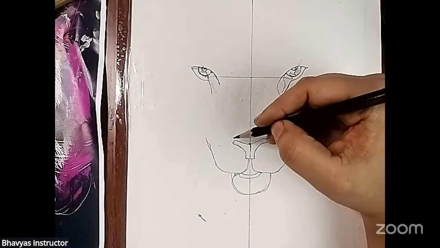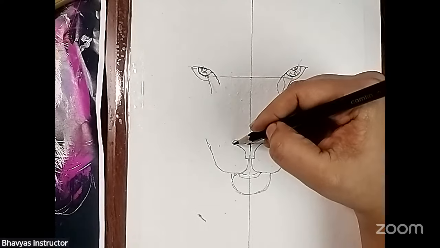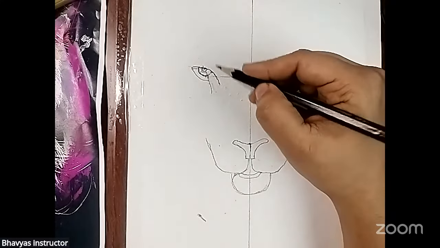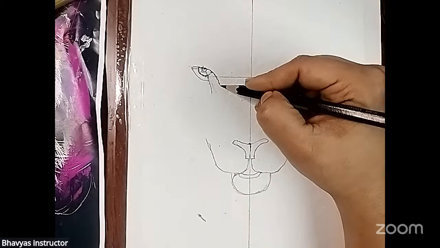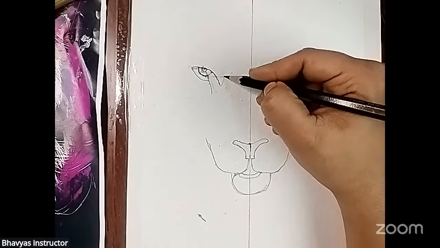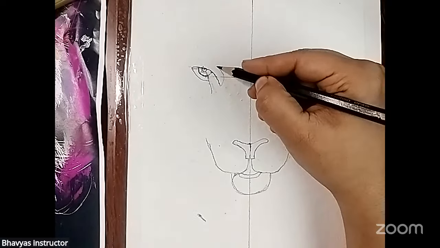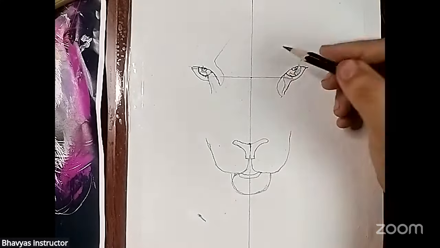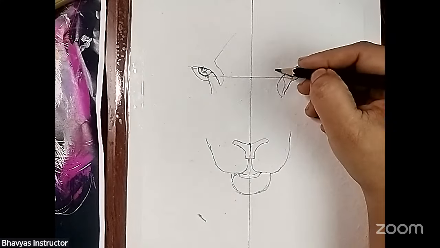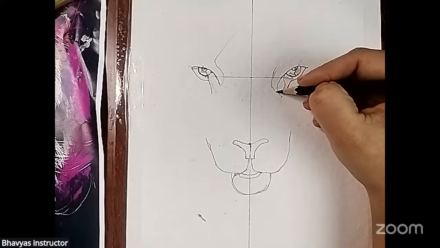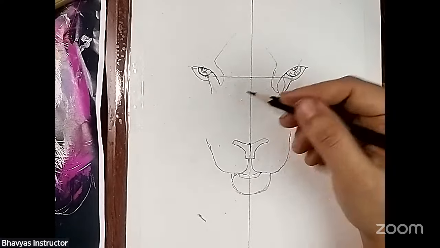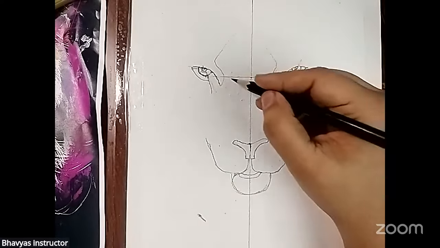Now for the nose part, I'm again doing something for the nose. So from above the eyes, I'll give one line like this. I'll add the same thing here also. Okay, just approximate dotted lines I have given.